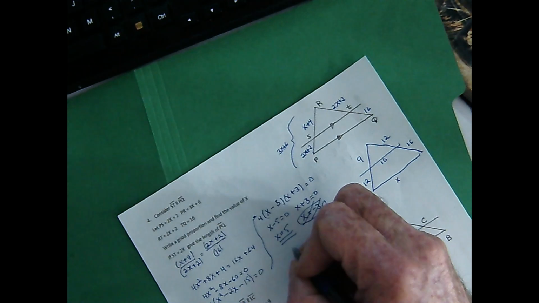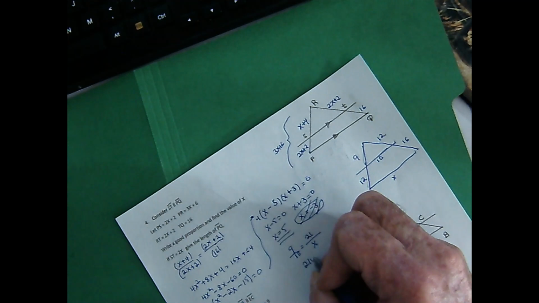So what must this length be? We'll find PQ, won't we? Approach it from the left or the right. I'm going to go from the left. 9 is to 10. This side is to 10 as that full length 21 is to x. Yeah, I'm going to get some ugly answer here. I think 10 times 21 is 210 is equal to 9 times x. 9x. Divide both sides by 9.